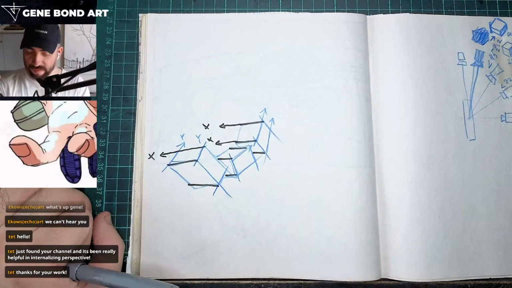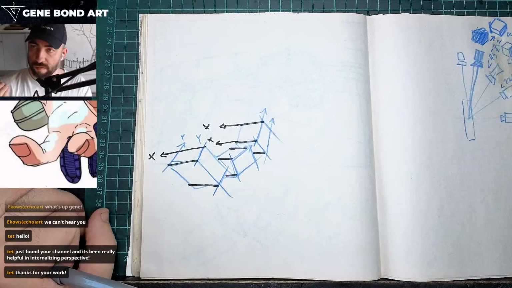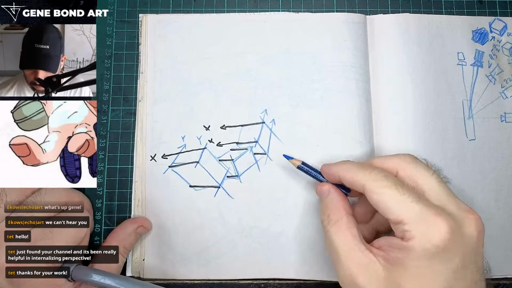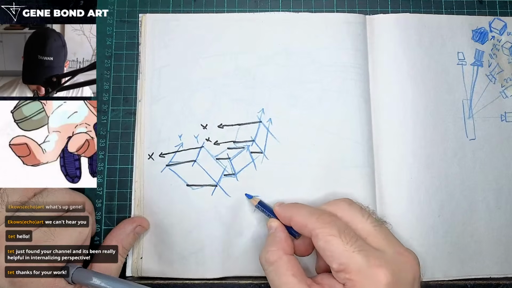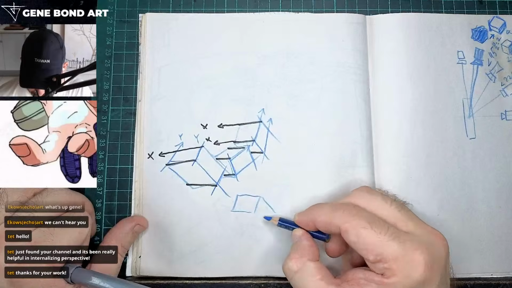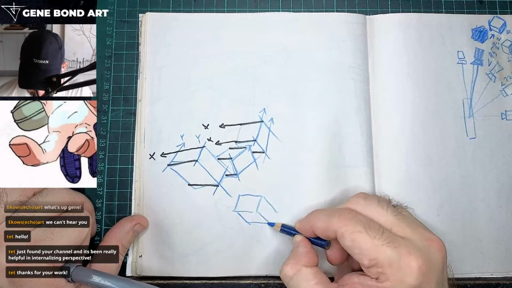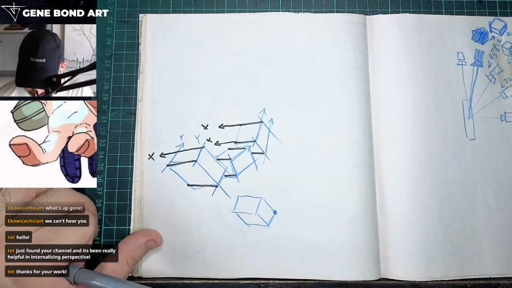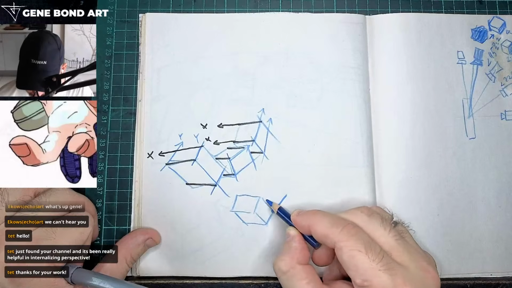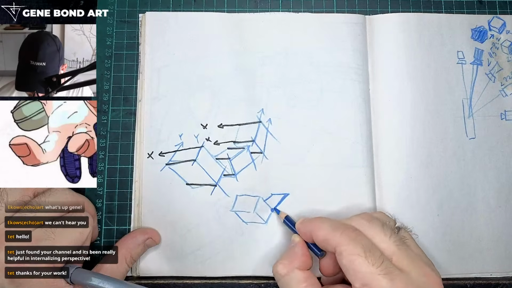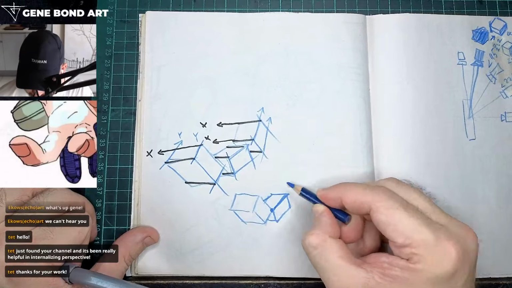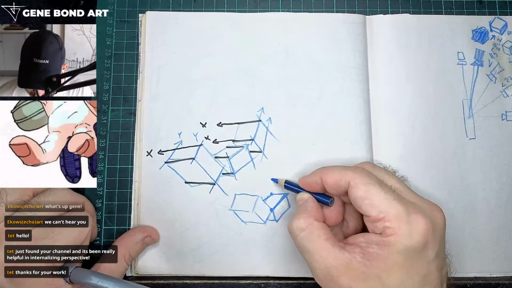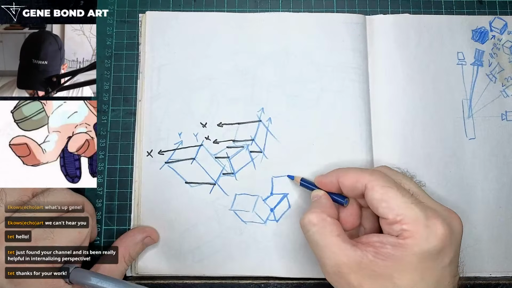Because they have the same x, you can arrange them to be connected like this. It will make them lie on the same plane.